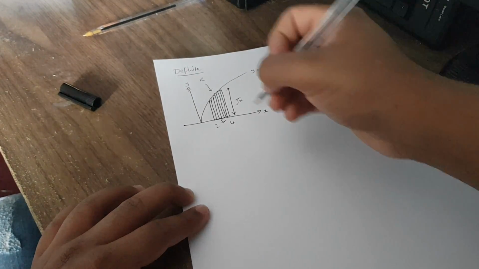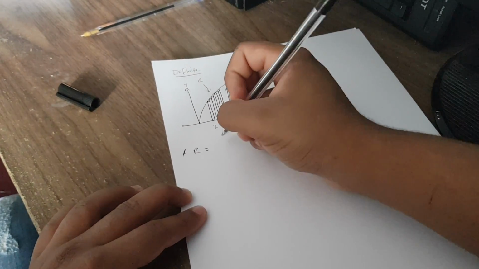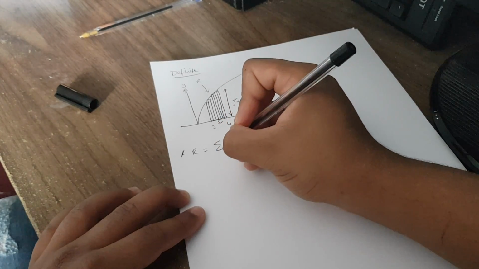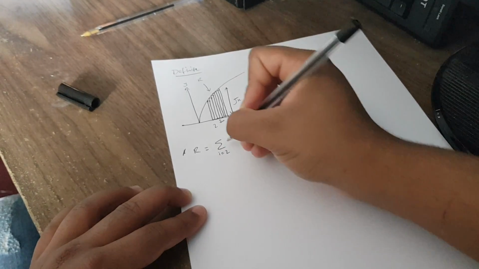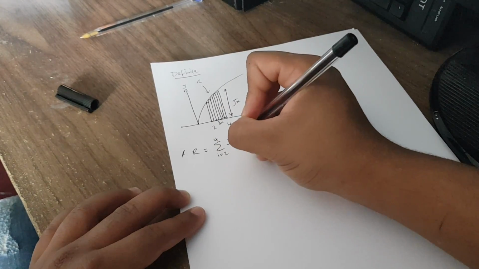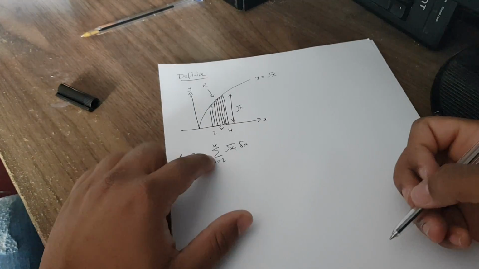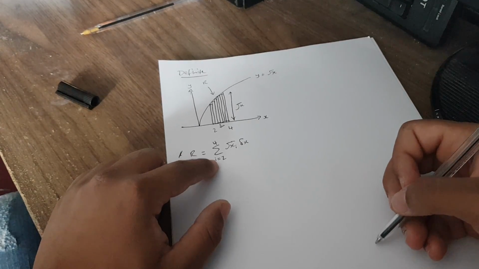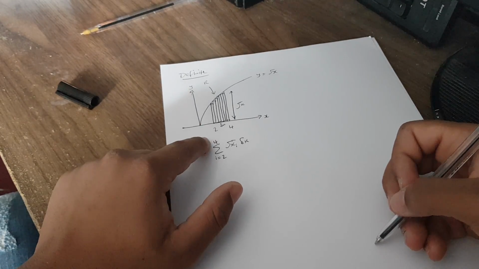So what we do is the region involved is equal to the sum between 2 and 4 of root x times delta x. So what this is saying is that the bottom bit is our start term. So we start from our limit of 2 and then we end at 4.